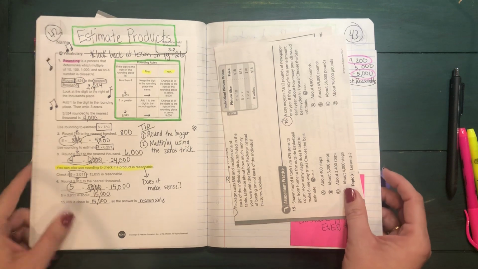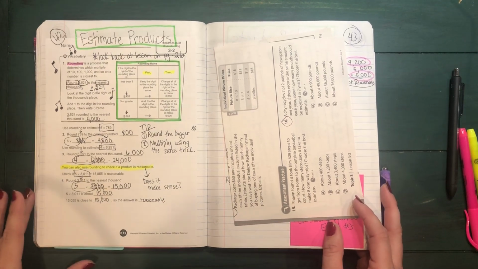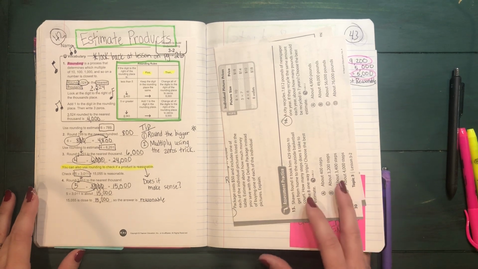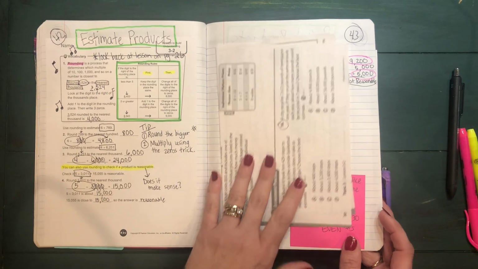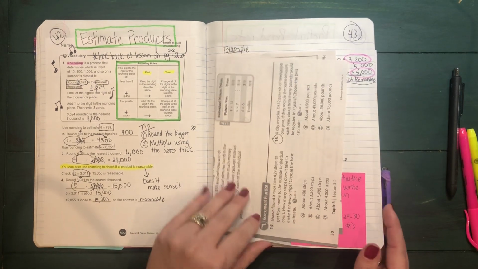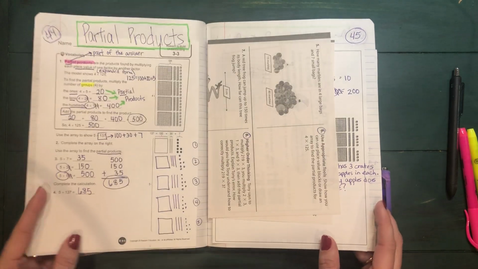We then moved on to how do we estimate our products, so using our previous lesson on rounding to help us try to come up with an answer that is pretty close to the exact answer, so we can then use that when we start talking about is the answer considered to be reasonable or not.